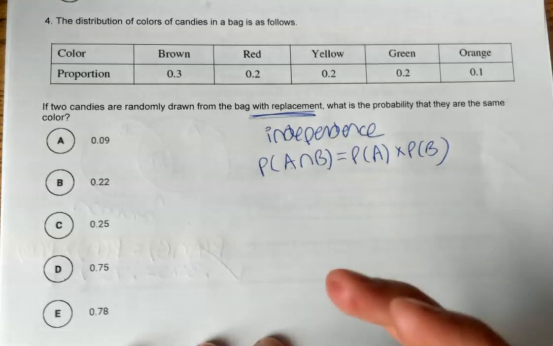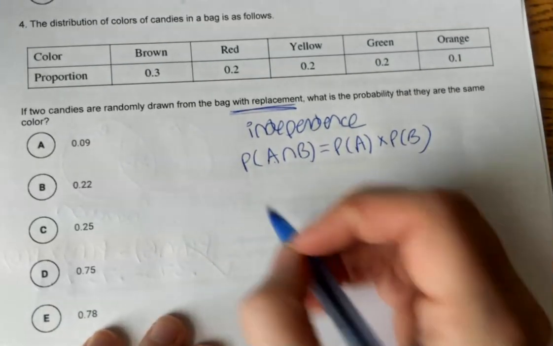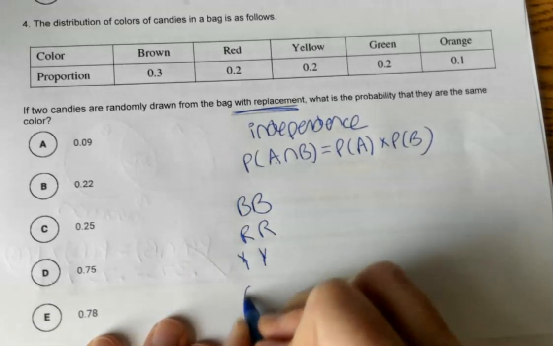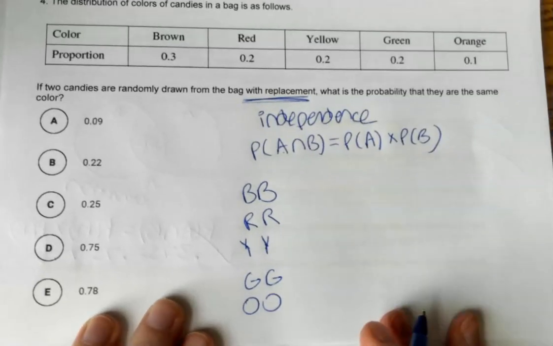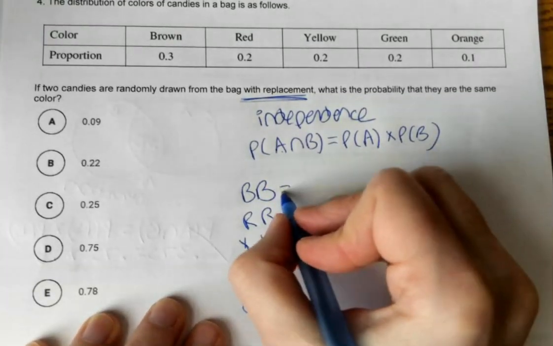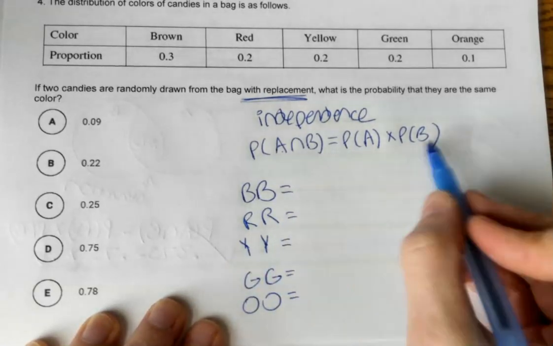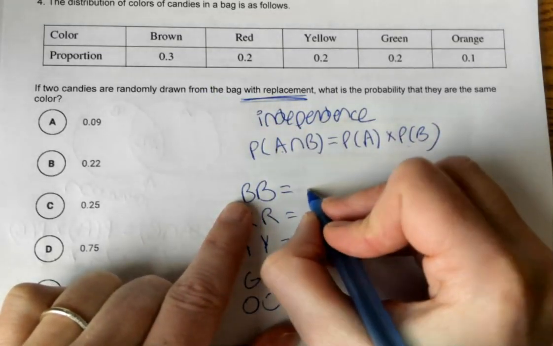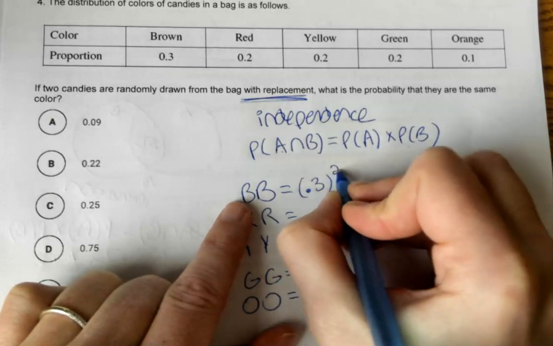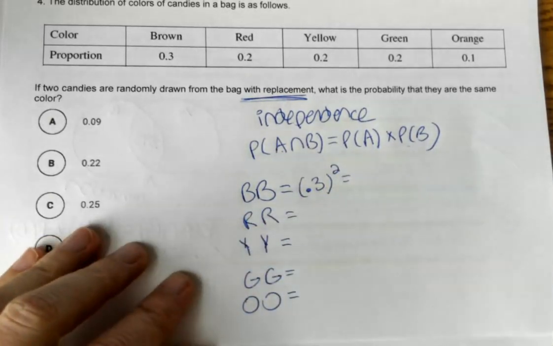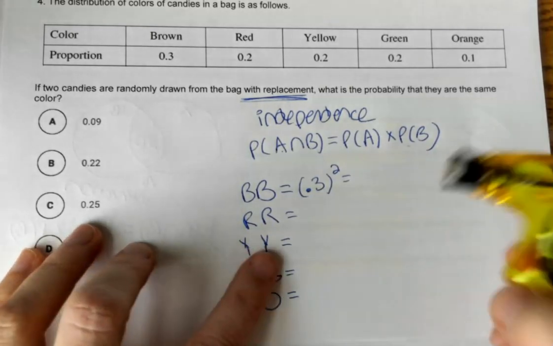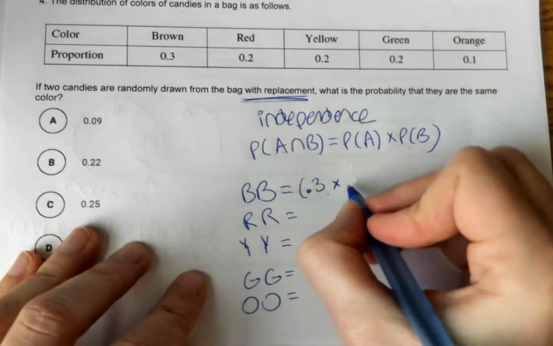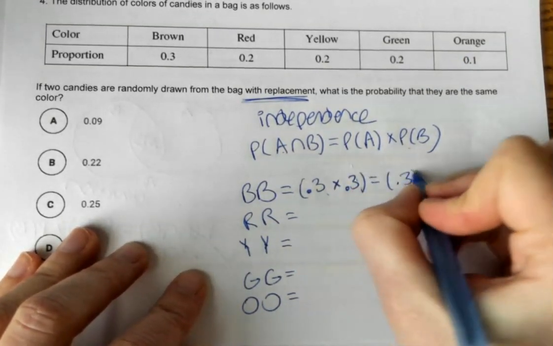All right, so if I'm pulling 2 candies that are the same color, what are my options here? I could have brown, brown, red, red, yellow, yellow, green, green, and orange, orange. So let me calculate all of these probabilities by using my independence multiplication rule. So the probability of drawing brown once is 0.3. The probability of drawing brown twice is 0.3 squared, right? 0.3 times 0.3. Let me go ahead and write it out like that so you can see it, and then I'll add the squared. 0.3 times 0.3, which is the same thing as 0.3 squared.